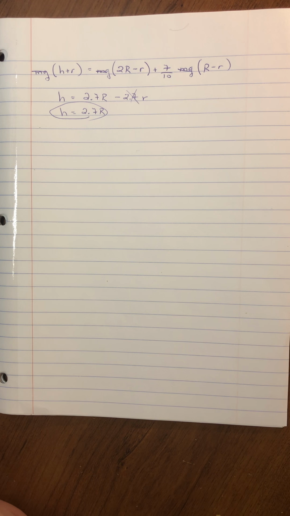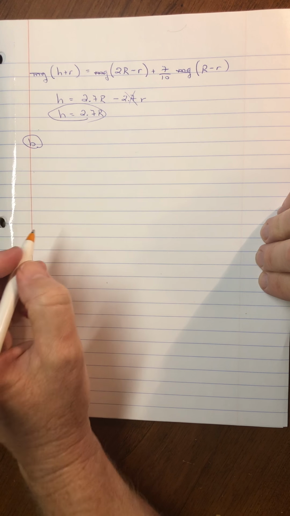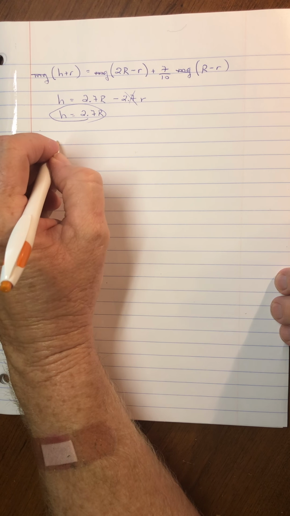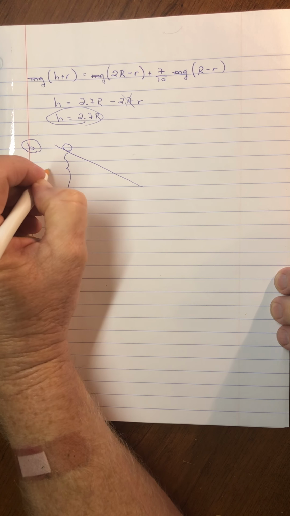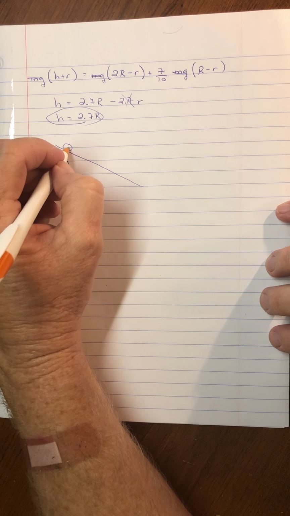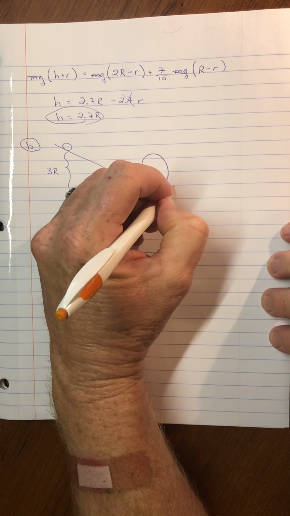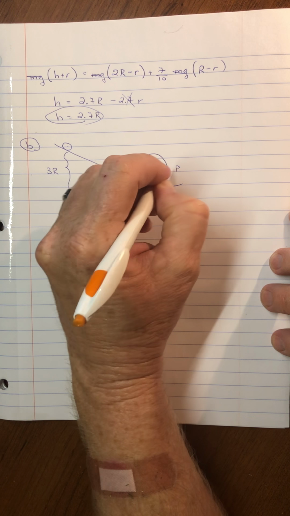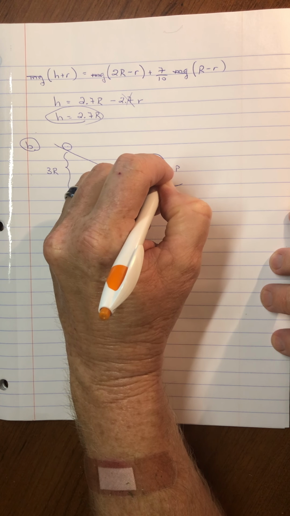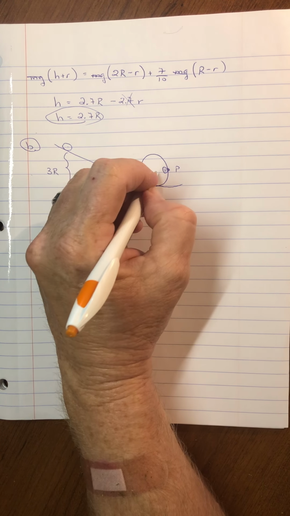What is the height needed to go around? B, I think, is a little bit harder even. So let's look at B, because in B, they're saying that you start with this thing at a height of 3r, and then it goes around this loop here. Now they're looking at a point P right here. That's not even the top. It's, I guess, level with the center of the loop.